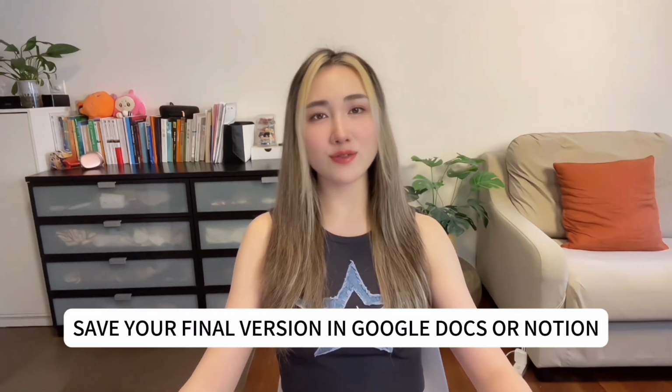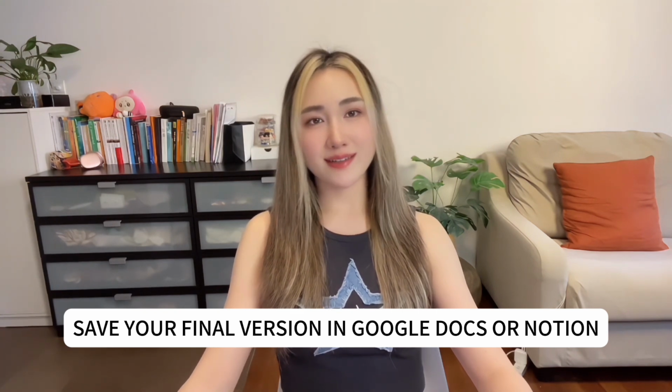Also, make sure to save your final version in Google Docs or Notion so you can deliver it to your client or import it into a chatbot builder like ManyChat. And that's it. In just a few prompts, you now have a chatbot conversation that's ready to copy into an automation tool and deliver real results for a paying client.